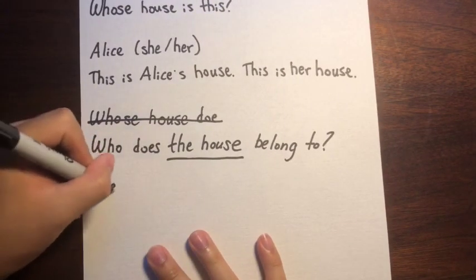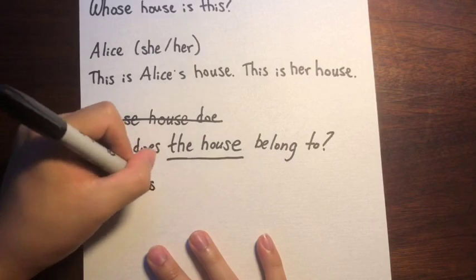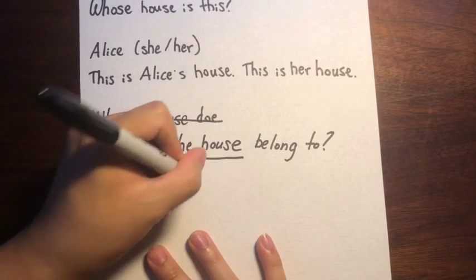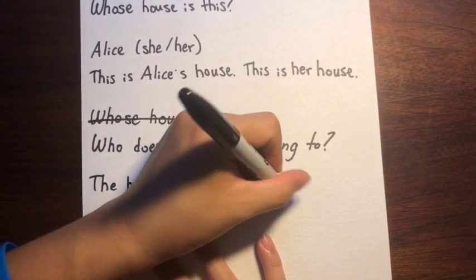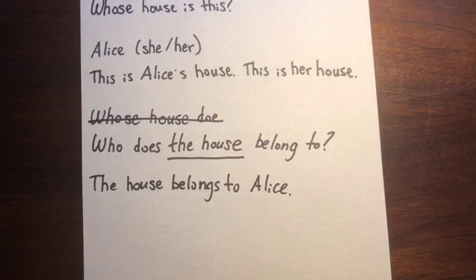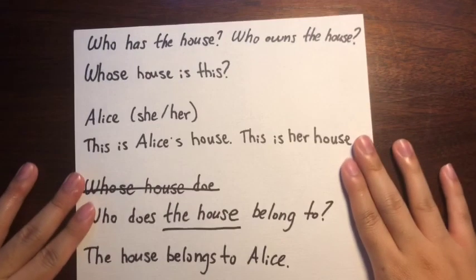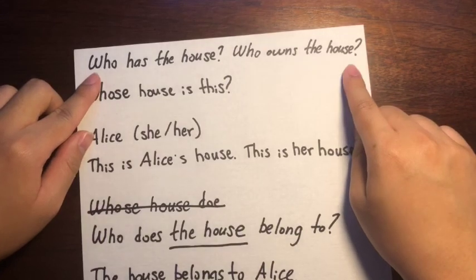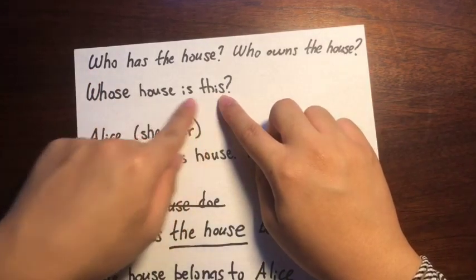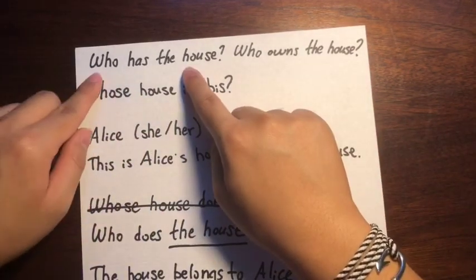The house belongs to Alice. So, the question words are who has the house or who owns the house. So we can say Alice has the house.